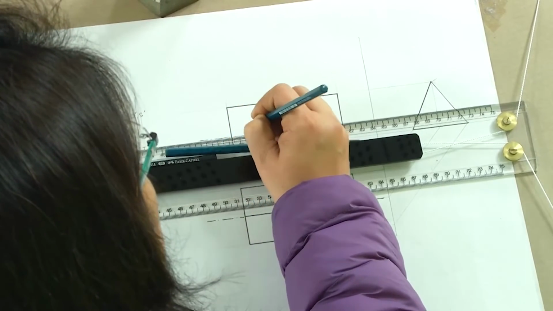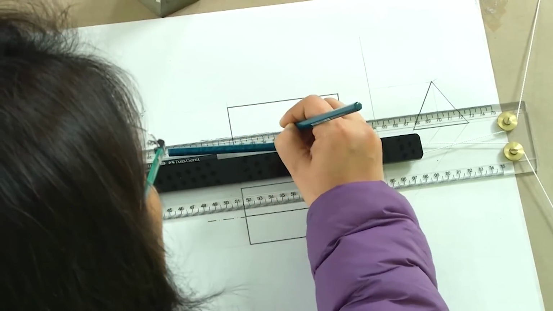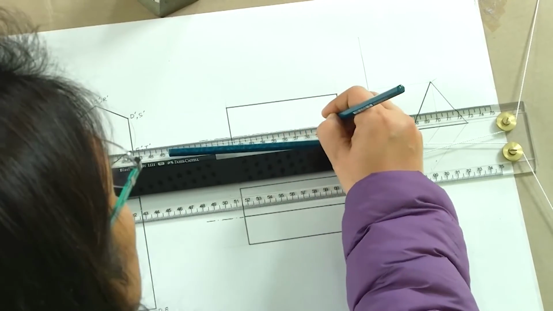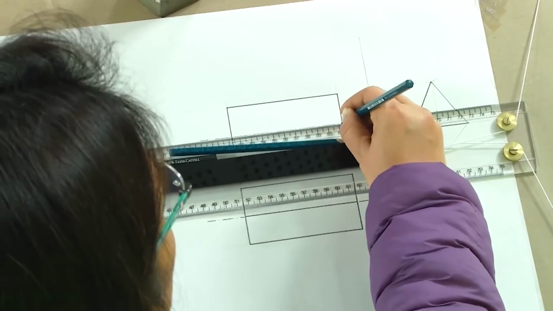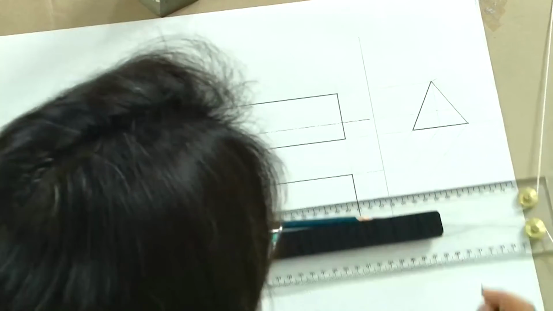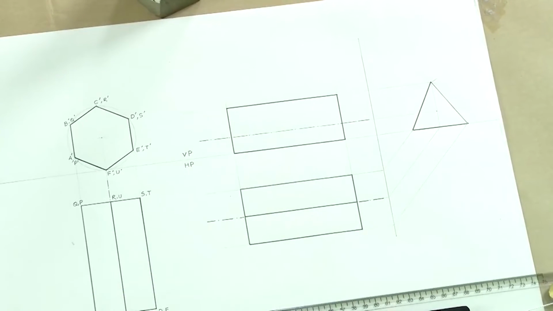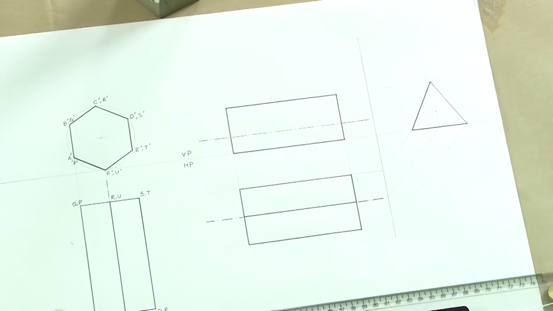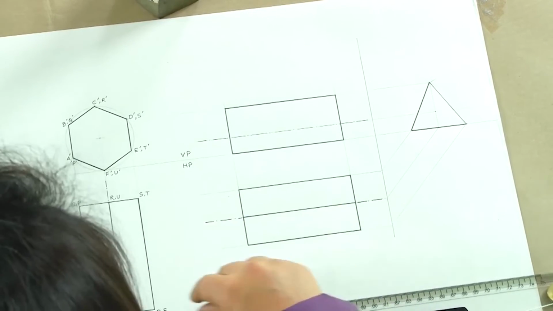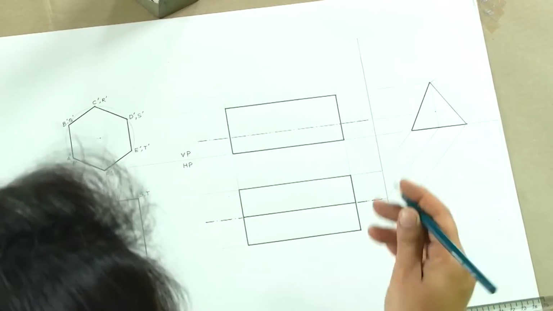The axis is always an imaginary line. It is not a dark solid edge. That is why we will always draw it thinner than the actual lines, and let us mark them here.